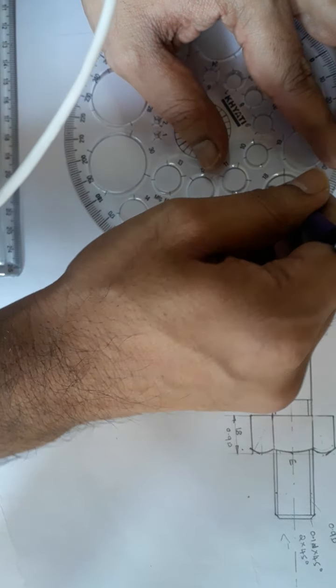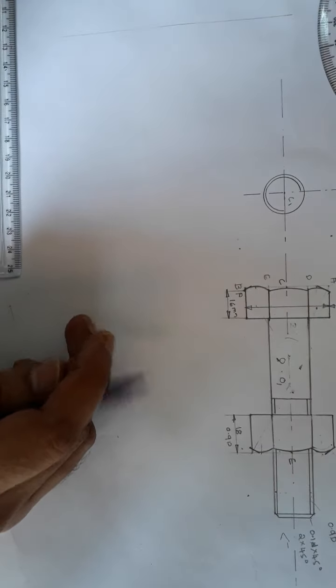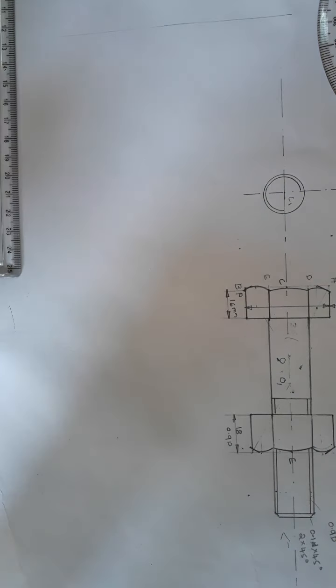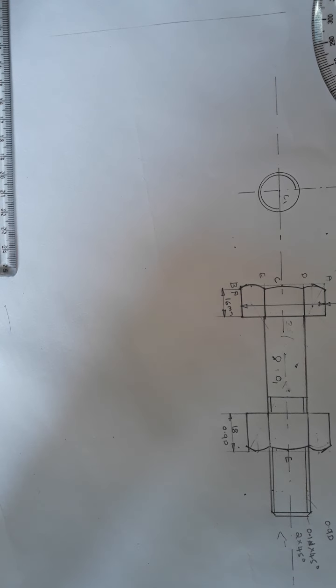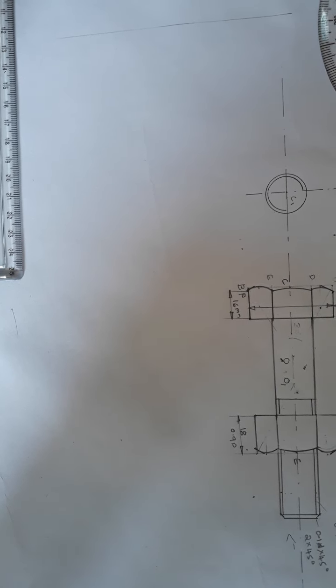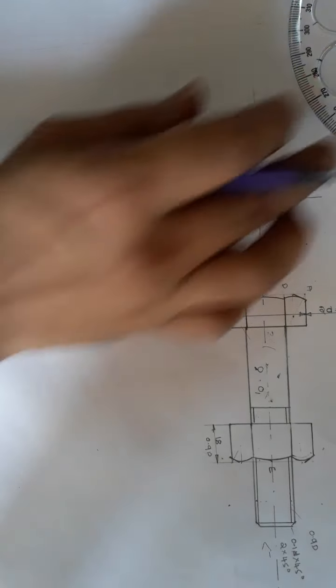Draw 3/4. Yes, that indicates threading. Next you have to draw this side view.